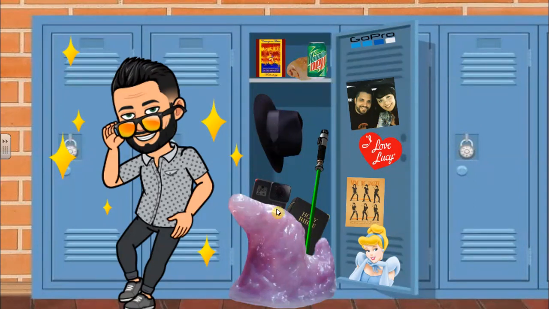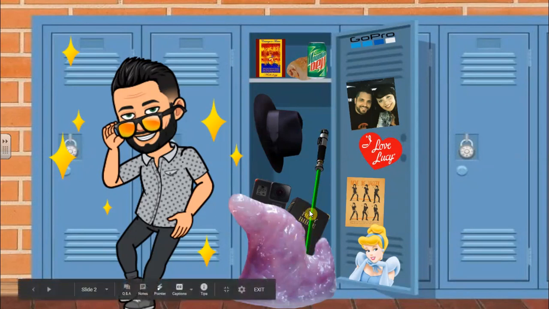Going down further into the locker here, you see a lightsaber. I'm a Star Wars fan. I like Star Wars. I'm not the biggest Star Wars fan ever, but I do like the movies. Never seen the ones from the late 90s, early 2000s. Don't like those movies, but I like the older ones and the newer ones. So I put Luke Skywalker's lightsaber in here, just as a reference to Star Wars.